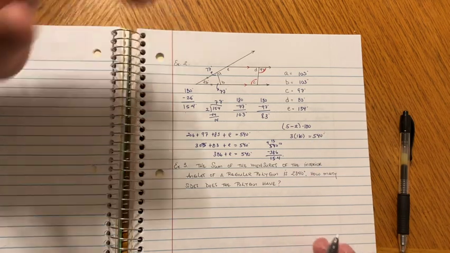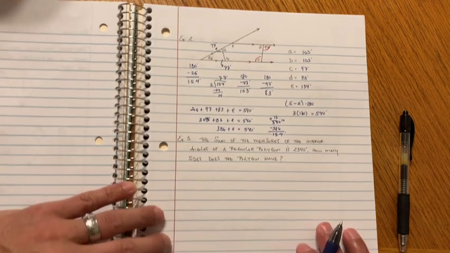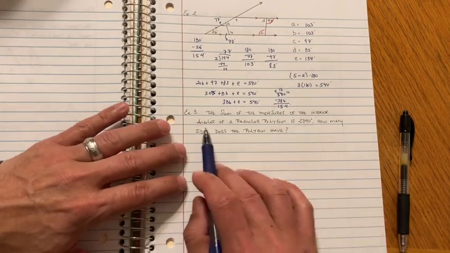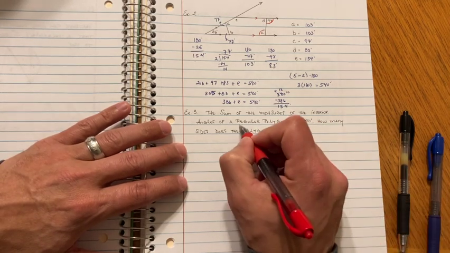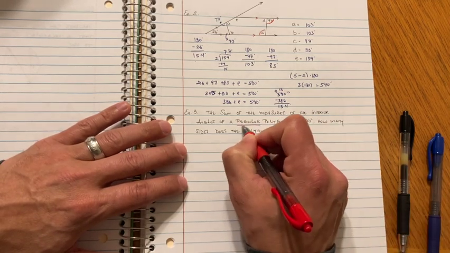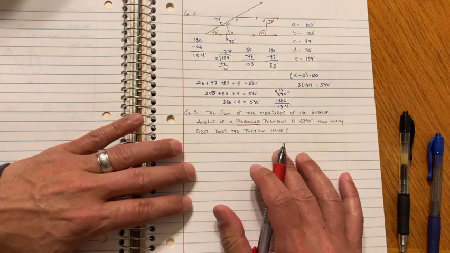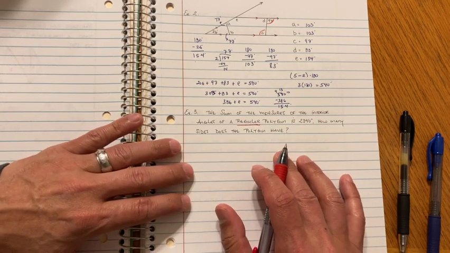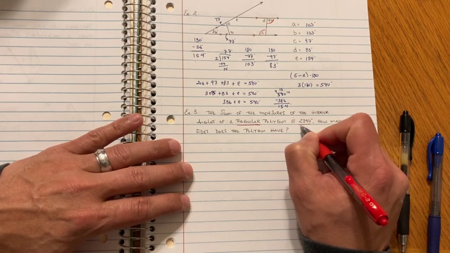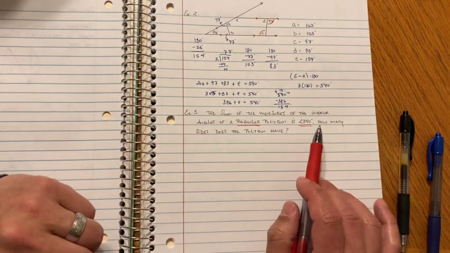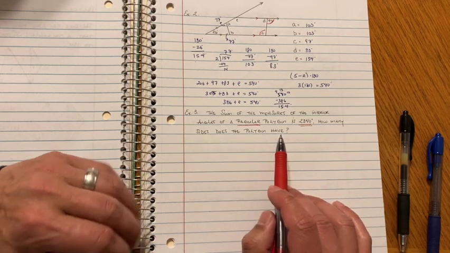Okay, let's do another one. This is a word problem though. It says the sum of the measures of the interior angles of a regular polygon. And I want you to look at something really careful here, the word regular. The word regular means that all the sides are equal, all the angles are equal, okay? And that means it's going to equal 2,340 degrees. And it says, how many sides does the polygon have?